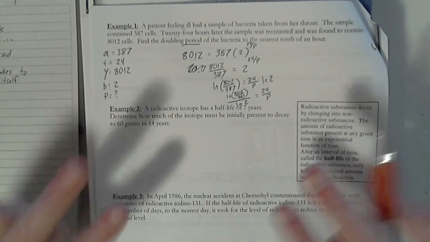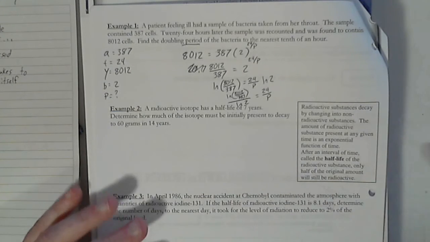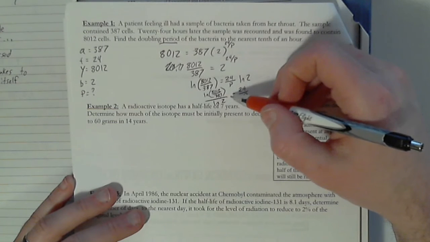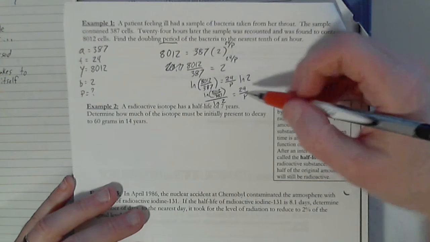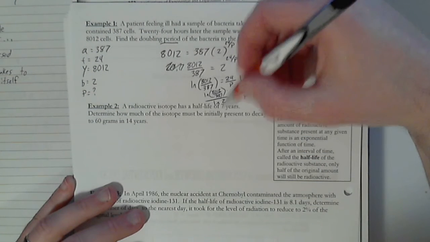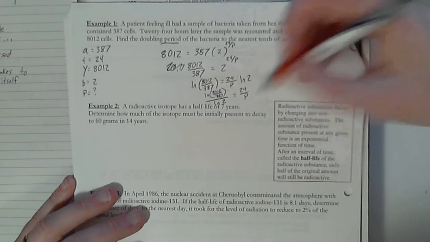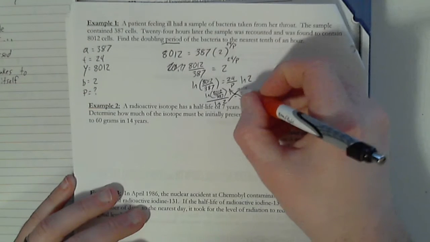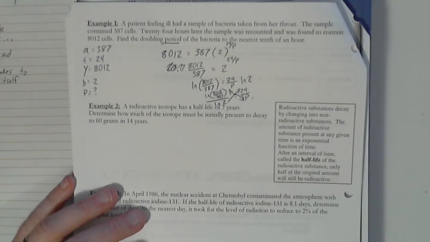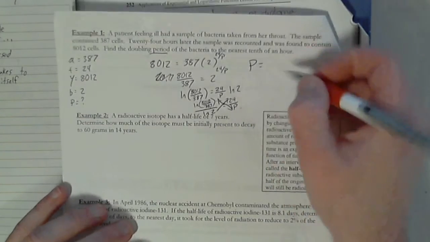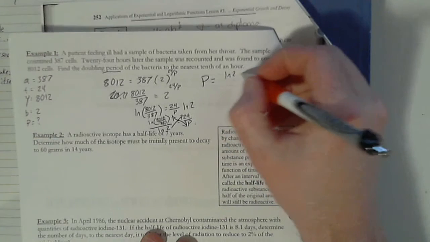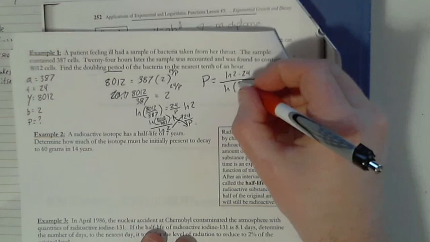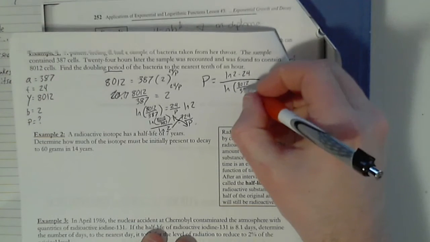Next thing we're going to do is flip the whole thing upside down. You can see it two different ways. You could either think like, I'm going to flip this side and I'm going to flip this side, and that's allowed because it's like taking both sides to the -1. Or you can think of it like rearranging. P comes up, ln of 2 comes up, and this thing comes down. Actually, why don't we do it that way? So that guy goes up, that guy goes down, that guy goes over, just like we're doing proportions in grade 9. So we would end up with P by itself is equal to ln of 2 times 24 all over ln of 8,012 divided by 387.